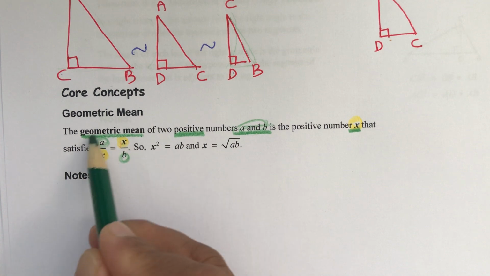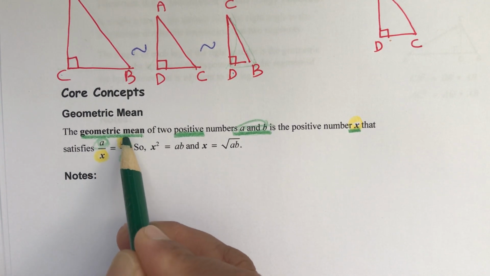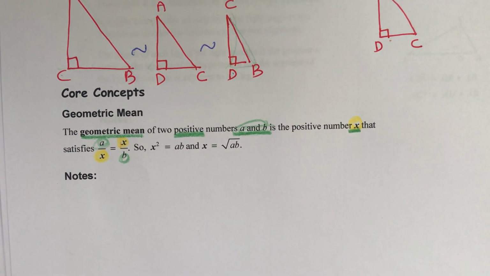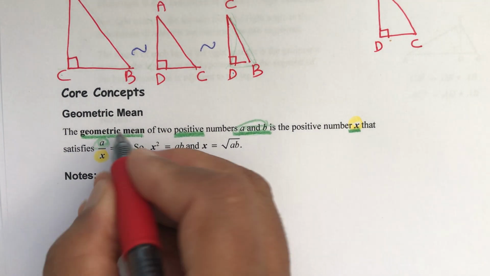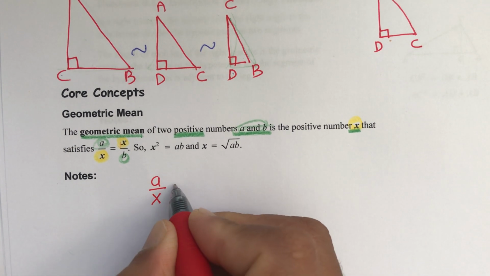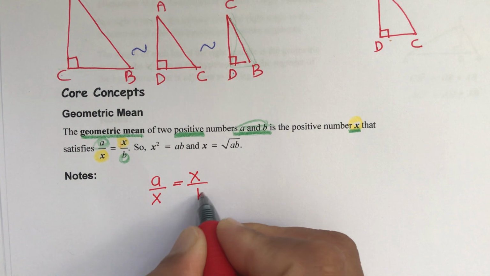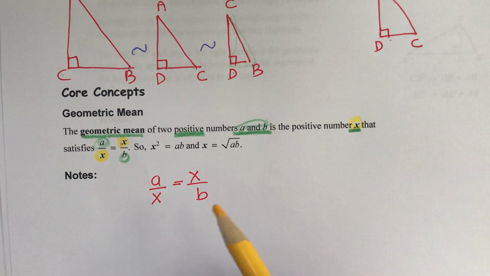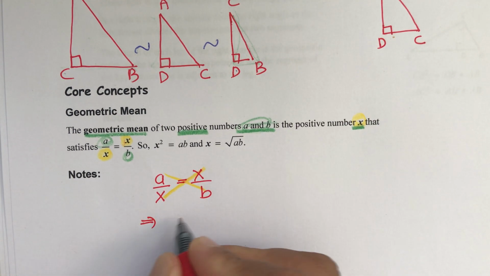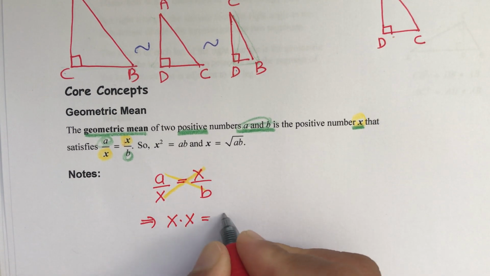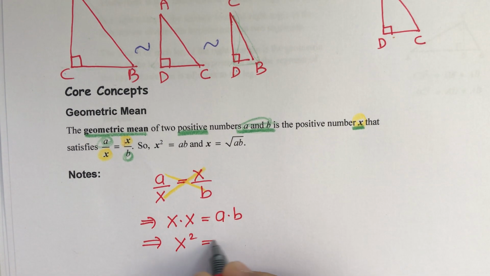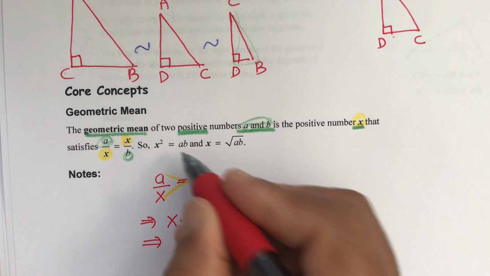So this is kind of a proportion. A over X is X over B. You do the cross multiplication. X times X is A times B, and X times X is X squared, so X squared equals AB, and we got it here.